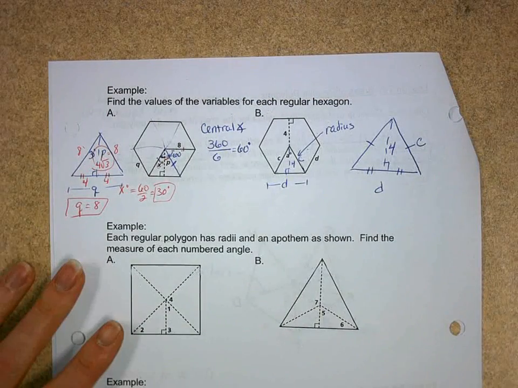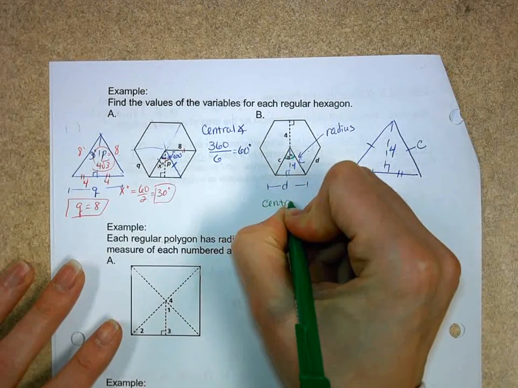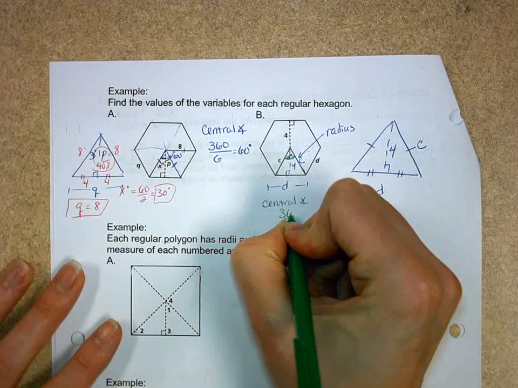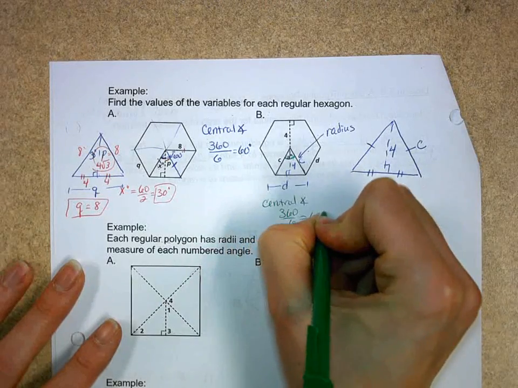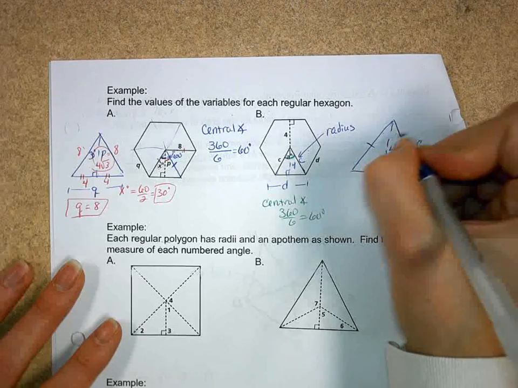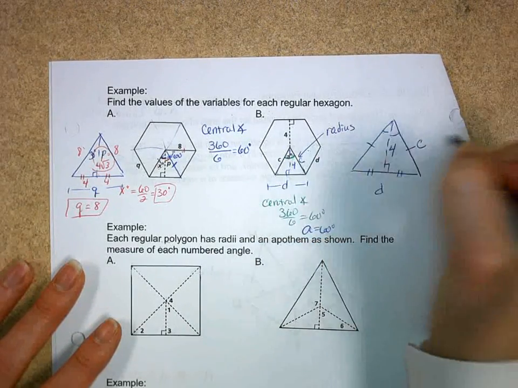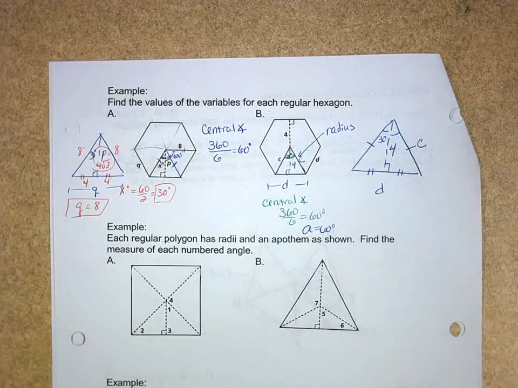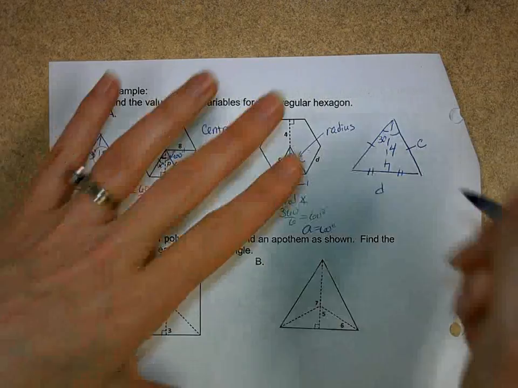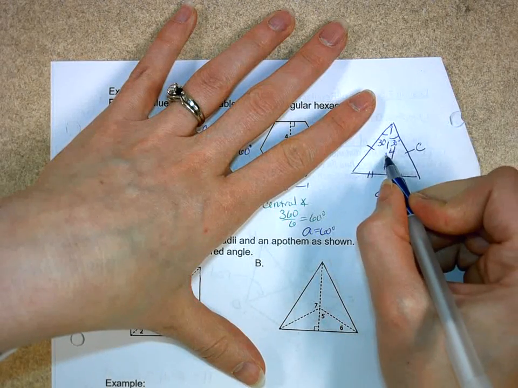Now, once again, I need to know my central angle. I want to know A. That's your central angle. Well, central angle is still formed the same way. 360 divided by 6, it's 60 degrees. Well, that means this whole thing is 60 degrees. So A equals 60. But it bisects that, and look what I get again, a 30, 60, 90 triangle. And I can put the 30 over here on this side, which is fine. Now, this is my long leg.